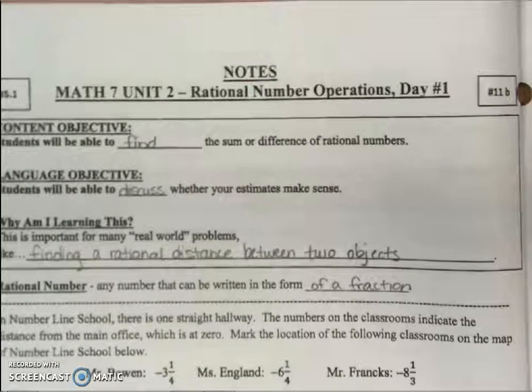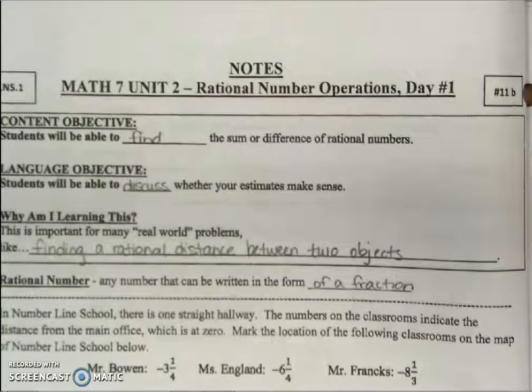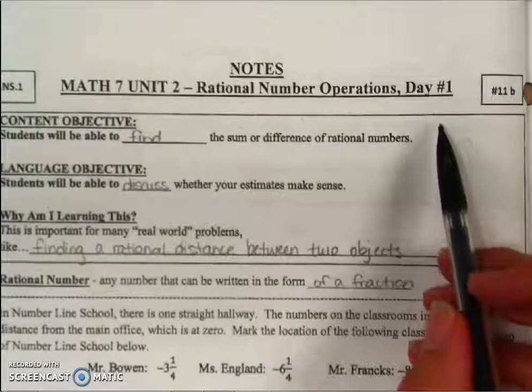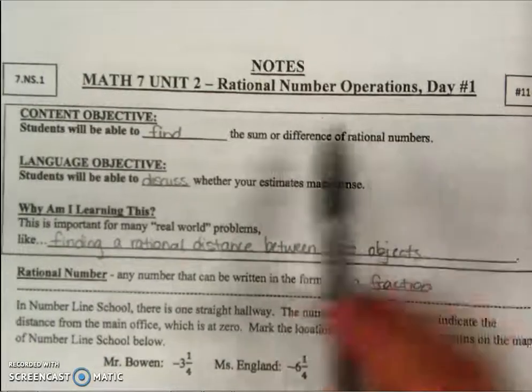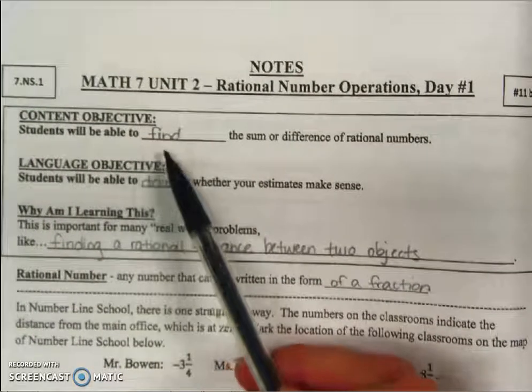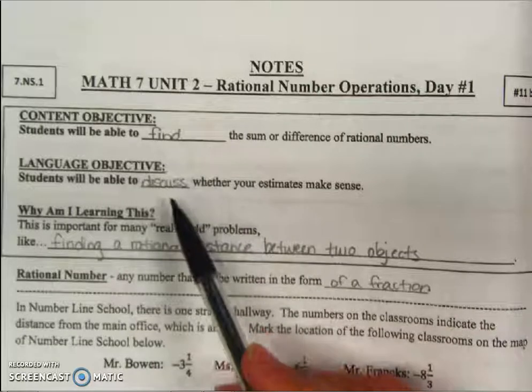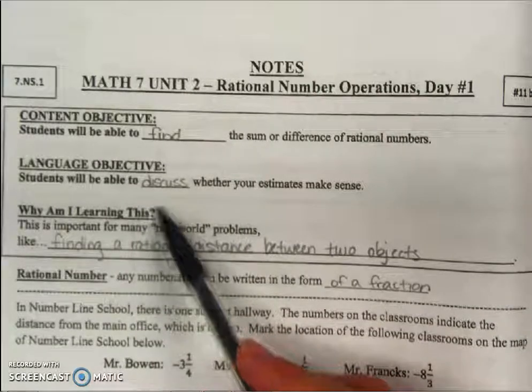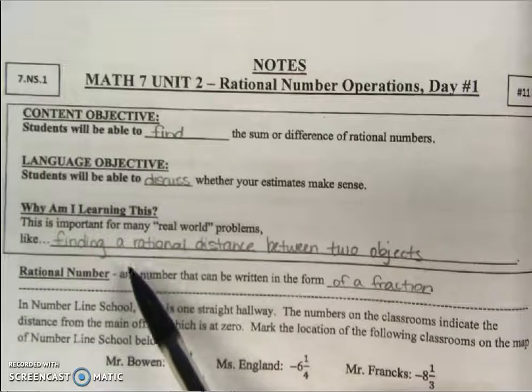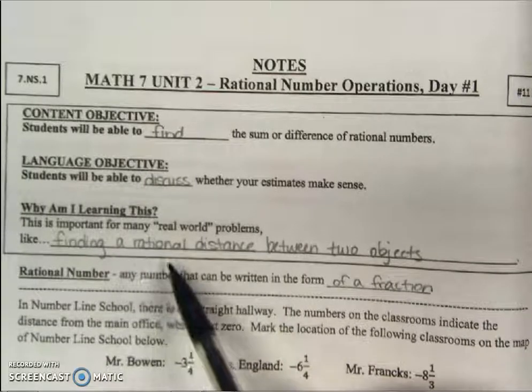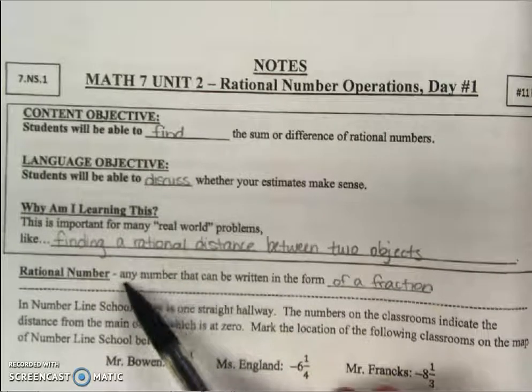All right, guys, welcome back to Lesson 11B, Day 1, Part 2, I guess is what we're going to call this. Today, you're still going to be able to find the sum or difference of rational numbers. You will still be able to discuss whether your estimates make sense, and you will still be able to use this for finding the rational distance between two objects.